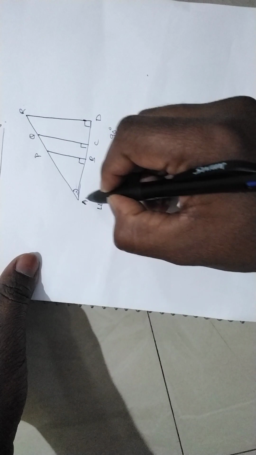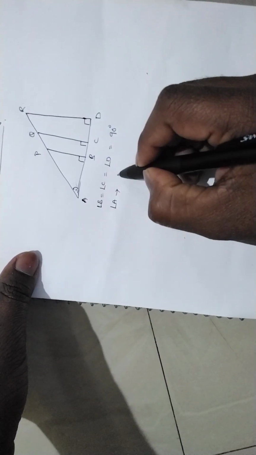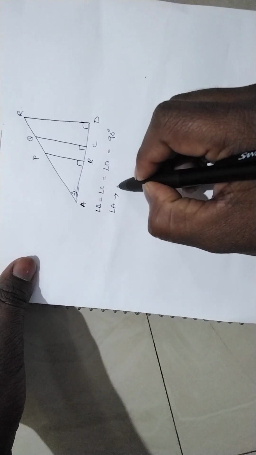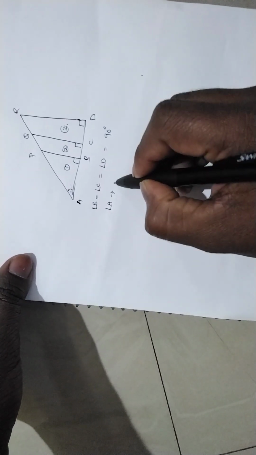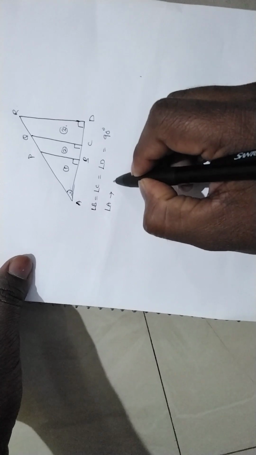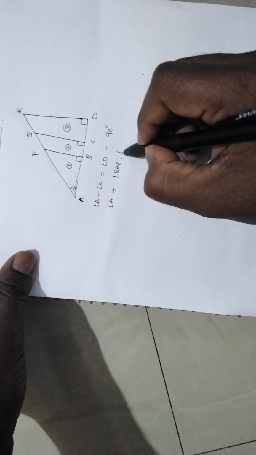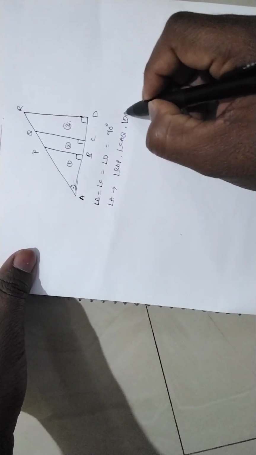As I mentioned, angle A is the same across all these three triangles. So I can say angle BAP, angle CAQ, angle DAR, all these are equal.